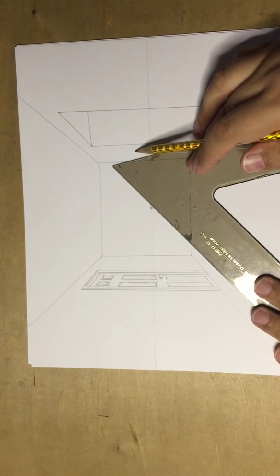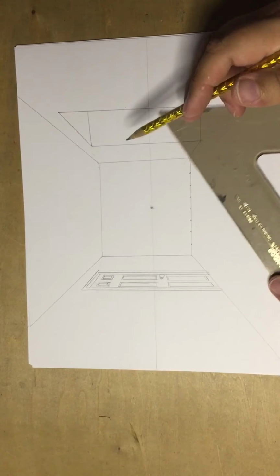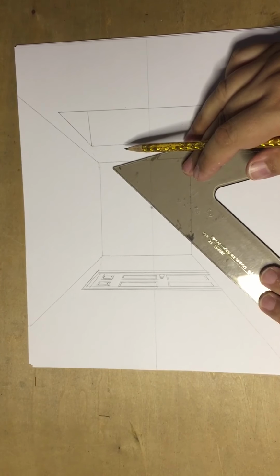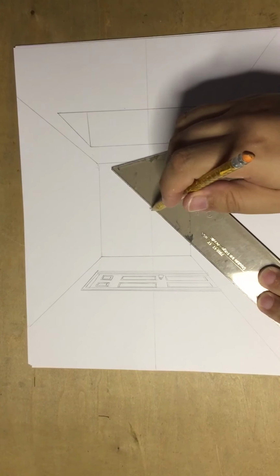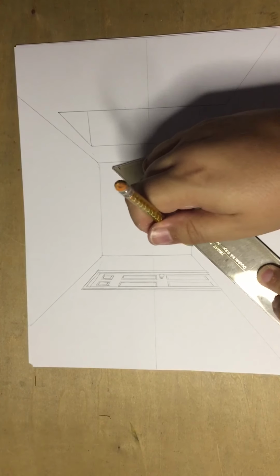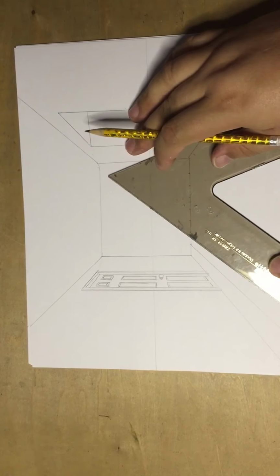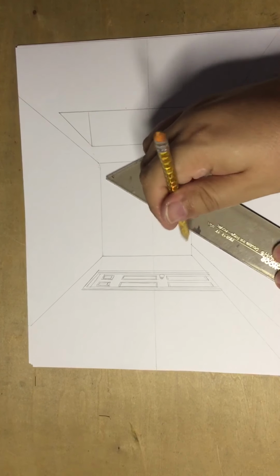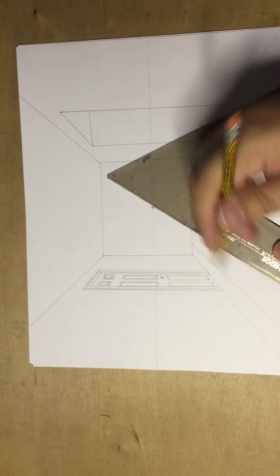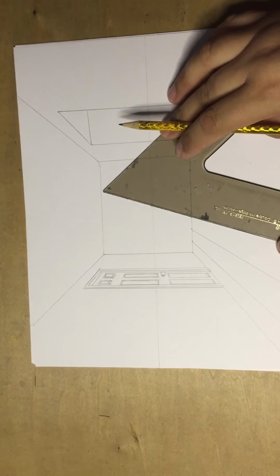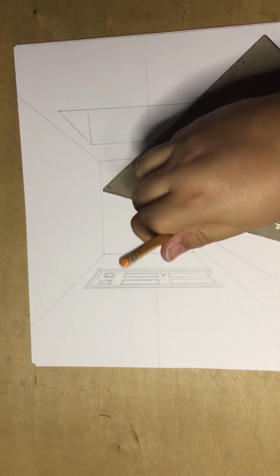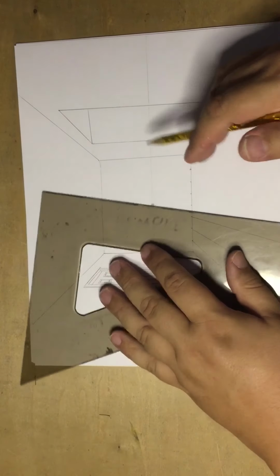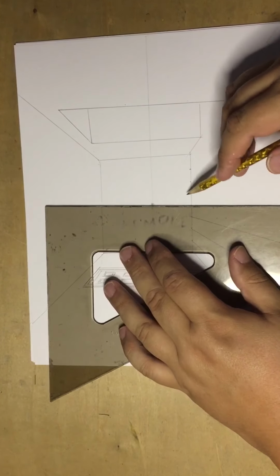Now, if you want to measure it and space it out with a ruler, you are more than welcome to, if you have trouble. Okay, now from the vanishing point, I'm going to draw diagonal lines through each of these dots, or at least get as close as I can. I was a smidge off on that one, but oh well.